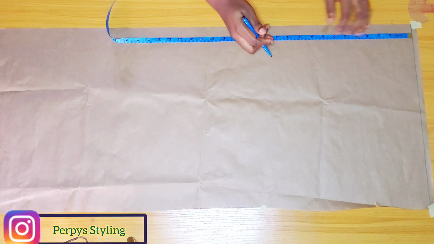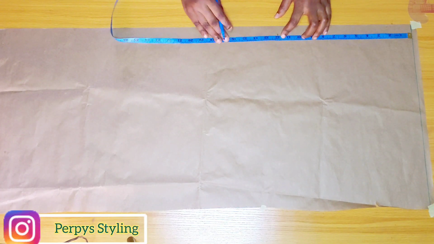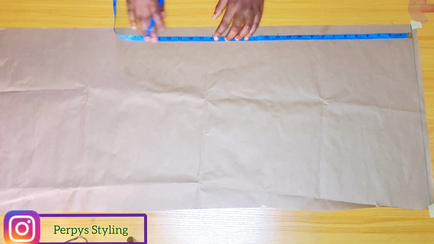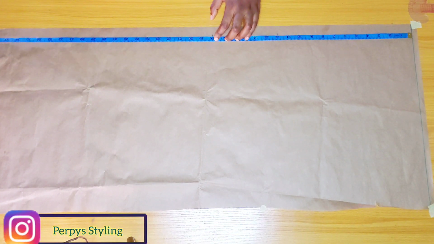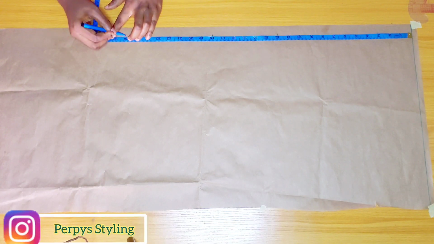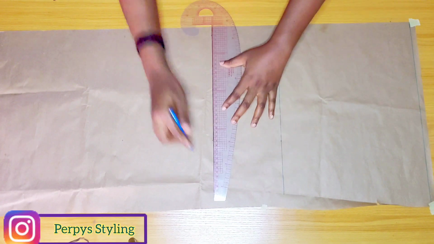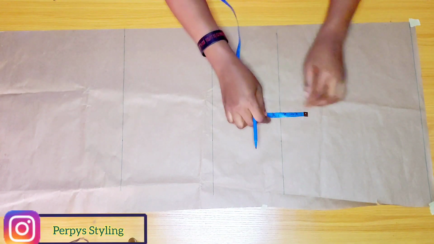Okay, so here I'm measuring my shoulder to my bust point, which is 12 inches, shoulder to waistline, and then shoulder to hip line, and the full length of this dress. Okay, I'm just going to connect them using a straight line.